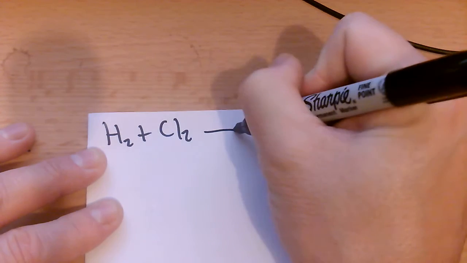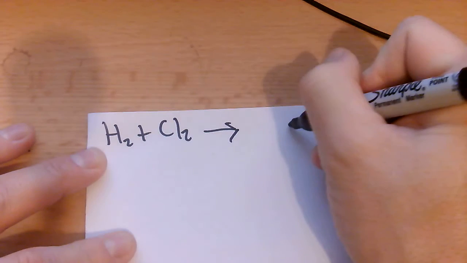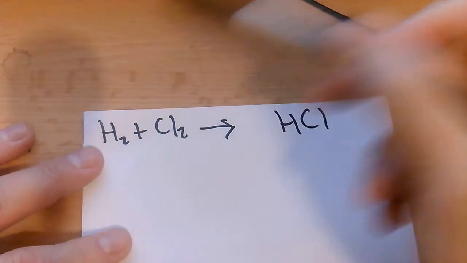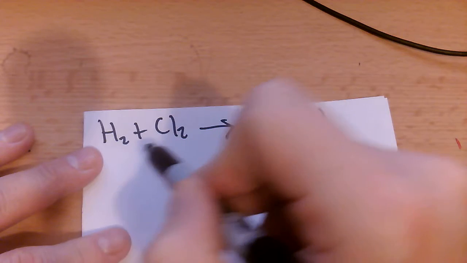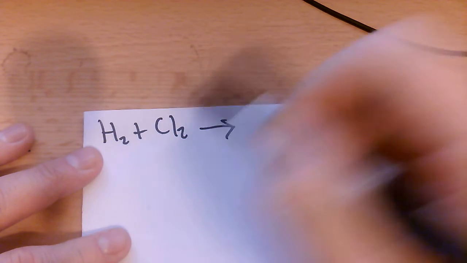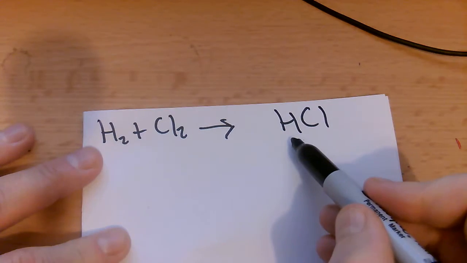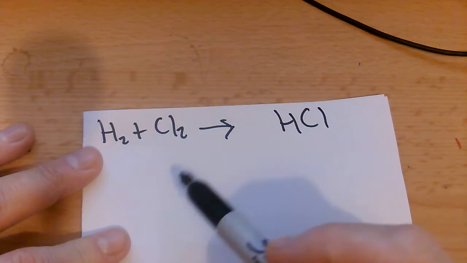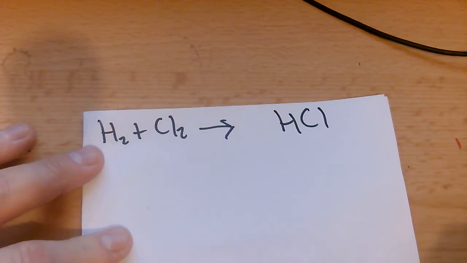So this is our reactant, and then we've got our product. So you've got hydrogen chloride, and if I count the number of atoms, I've got 2 and 2, so I've got 4 atoms in the reactant. With regards to the product, I've got 1 hydrogen, 1 chlorine, so I've got 2 on that side. So 4 on the reactant, 2 on the product. So I need to balance up.